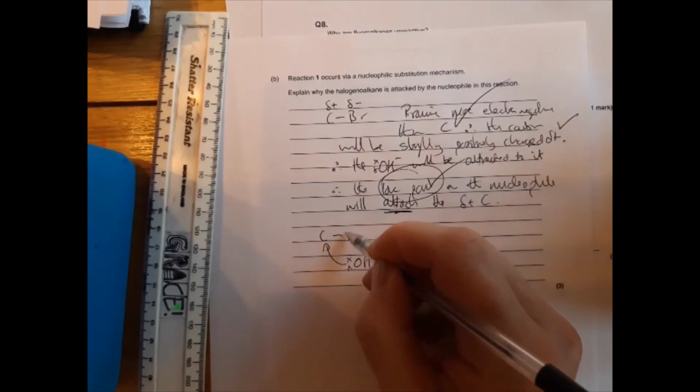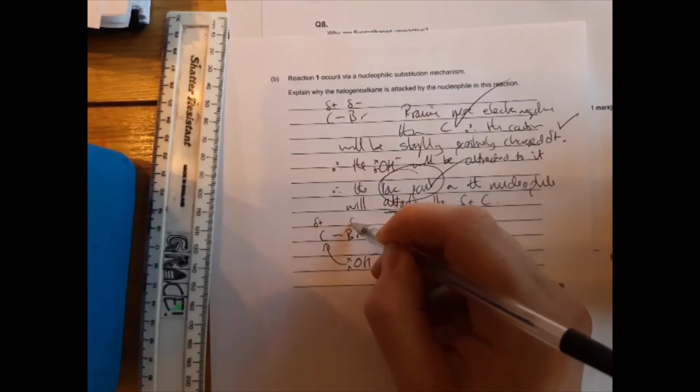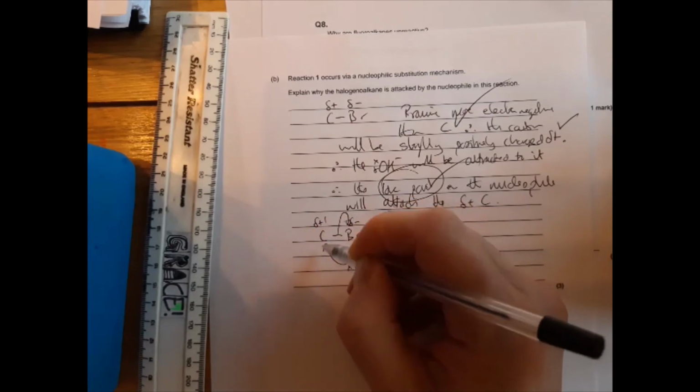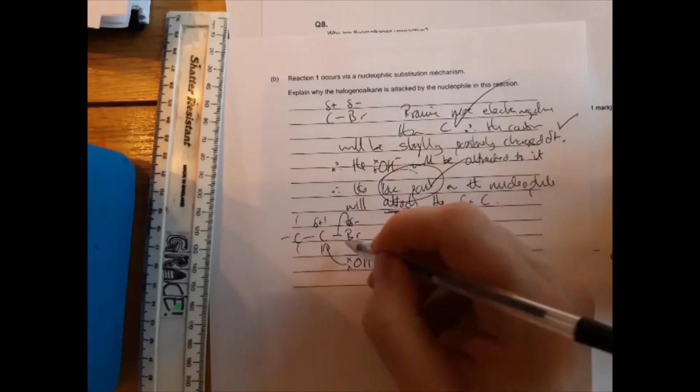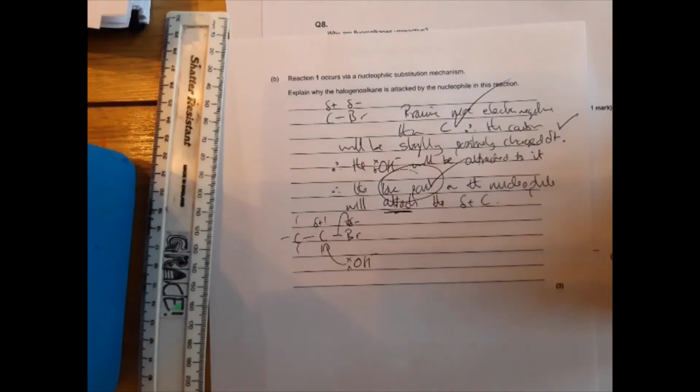Little top tip there, which actually I'd forgotten about from last time I taught this. Even if they don't explicitly ask for the mechanism, you can draw a bit of the mechanism to try and explain what you're saying.